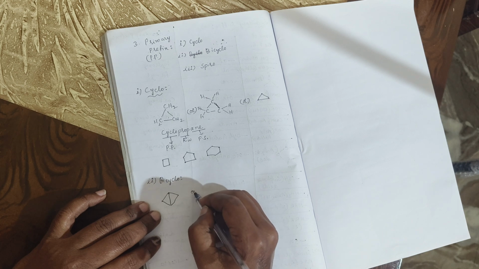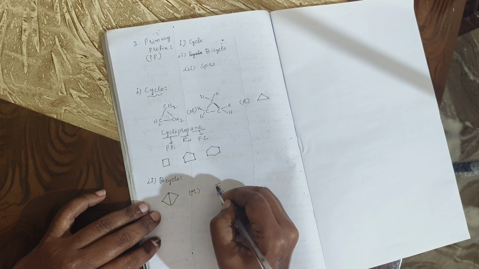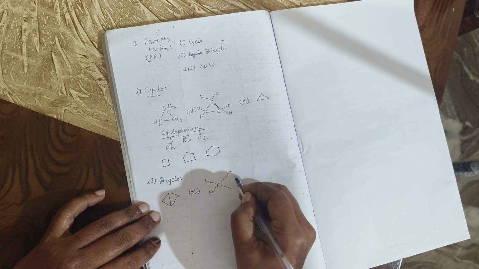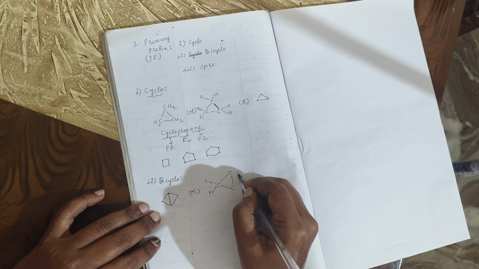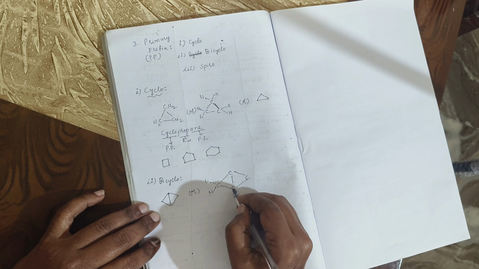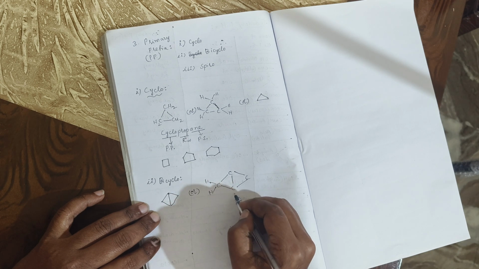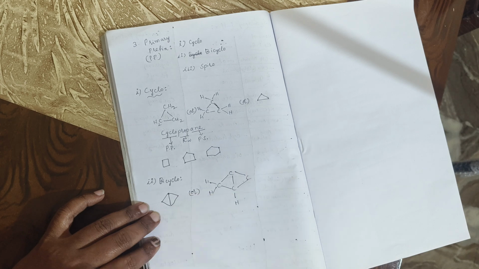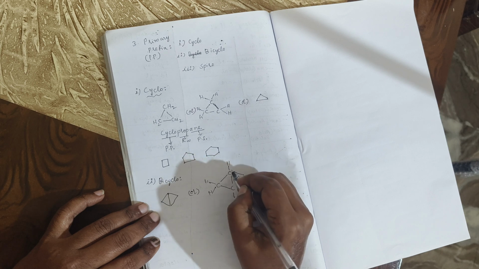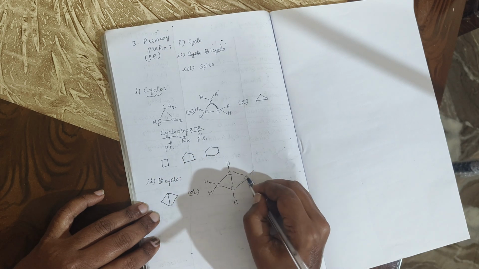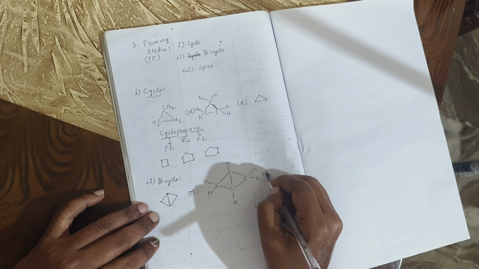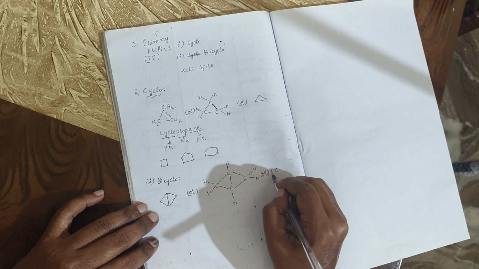It can also be written as I am showing here. C, H, H, C, C, and a bond is there. Here, how many bonds are surrounded by this carbon? One, two, three. Already three are over, that's why the fourth one is hydrogen. Here also, three bonds over, one hydrogen. In this case, two bonds are attached to two other carbons and two hydrogens. Totally four bonds must be there.